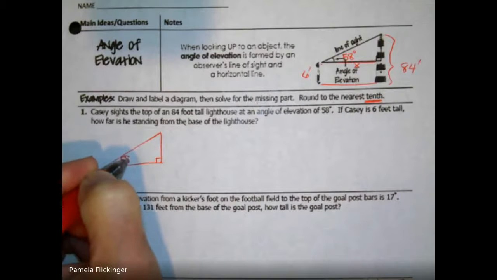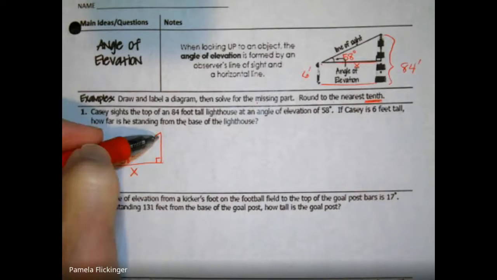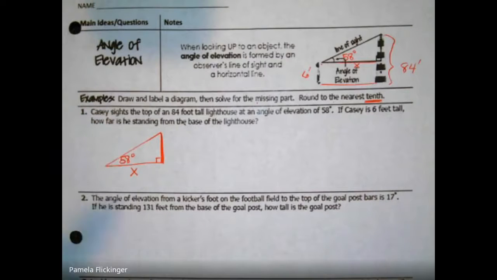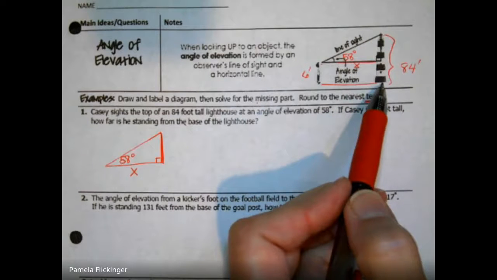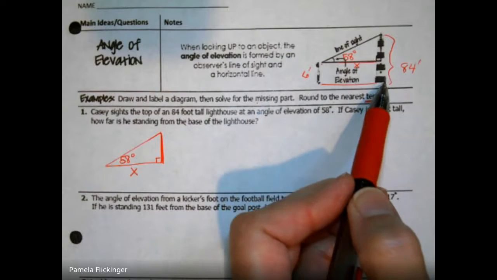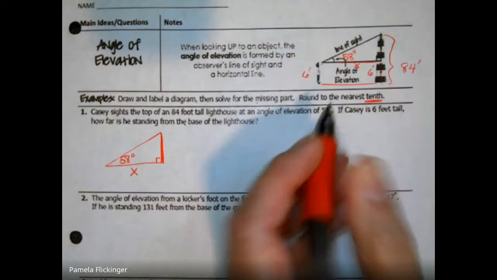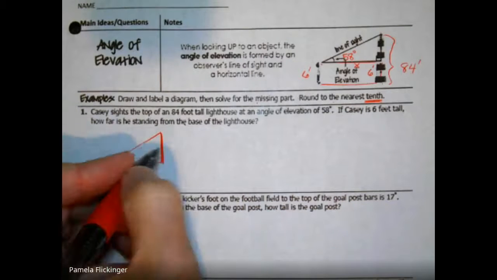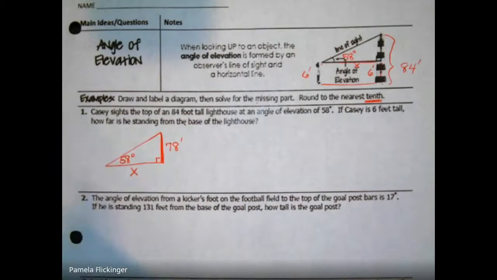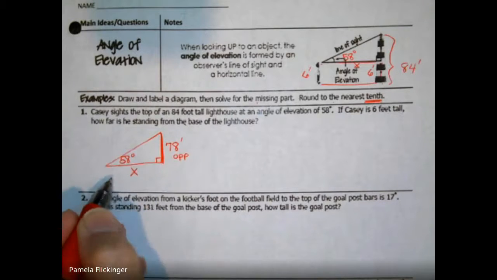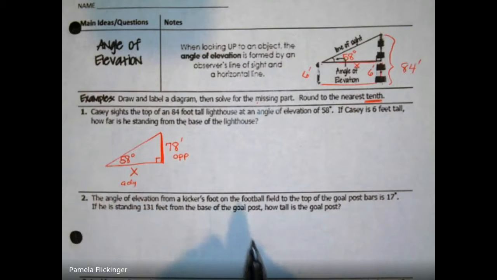So we know we have 58 degrees. That's our missing part. But we need to know this length right here. And that is not the whole lighthouse. It is the whole lighthouse minus this part right here, which we know is 6 feet as well. So if we subtract 84 minus 6, we're going to get 78 feet. And that's what we're going to use to solve our problem. With respect to our angle, the 78 is opposite, and our missing part is the adjacent. So we would be using tangent.